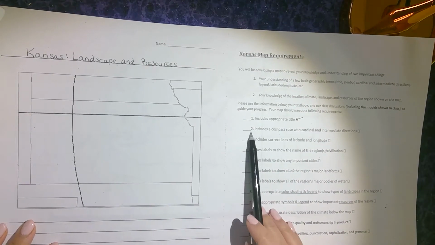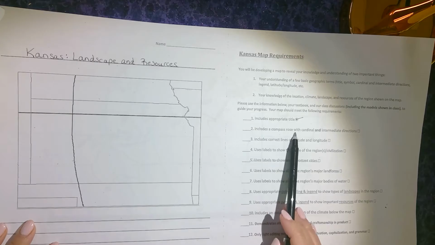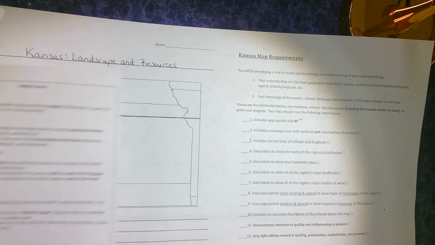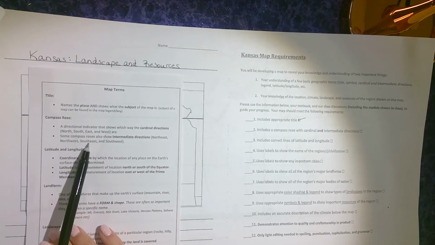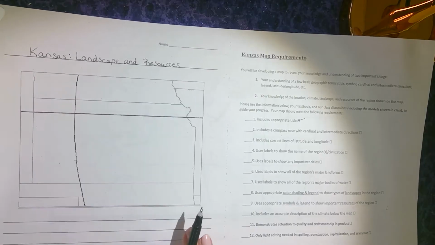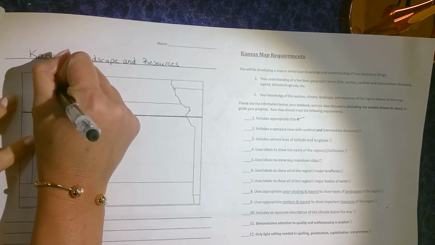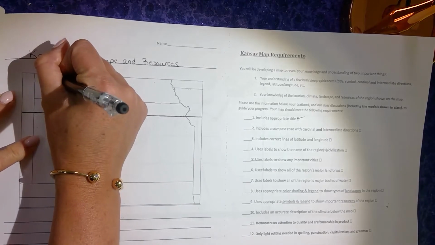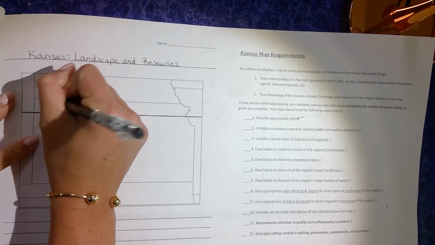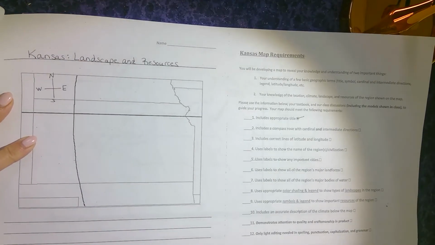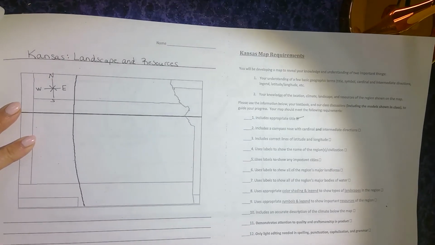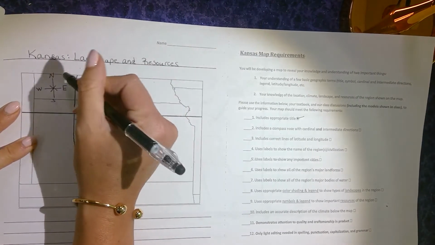If you look at your checklist, it says include a compass rose with cardinal and intermediate directions. We've learned about a compass rose on this little paper that you've glued into your spiral. So I want you to draw a compass rose now with me on your paper. And a good spot to do that would maybe be up here. You've probably been taught a little trick to remember how to label, like never eat soggy waffles. I now have my cardinal directions drawn. Now I'm going to go back and add a little X in the middle and add my intermediate directions. Notice I have all capital letters.